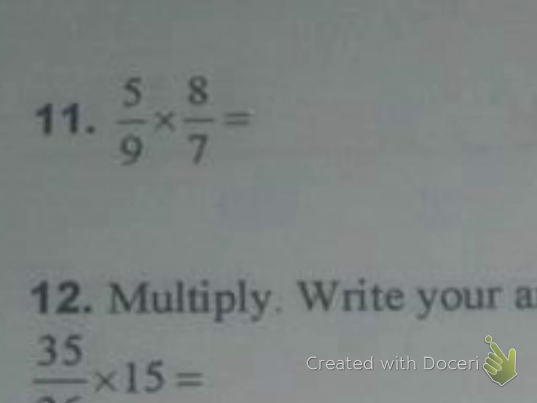Okay, for number 11, we're multiplying. When we're multiplying and dividing, we don't need like terms. So we can say, for instance, if we have 100 students and 5 buses, that we can divide the 100 students among the 5 buses. But we could never add 100 students and 5 buses and get 105 bus students or something.